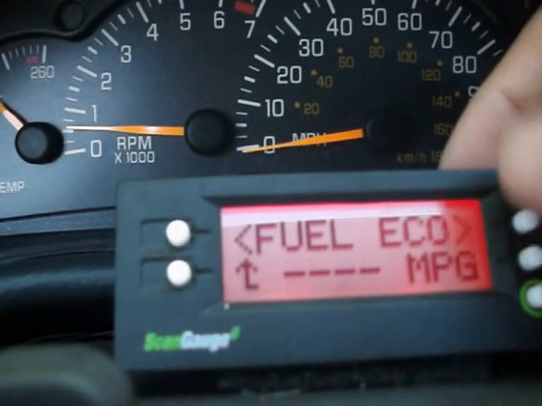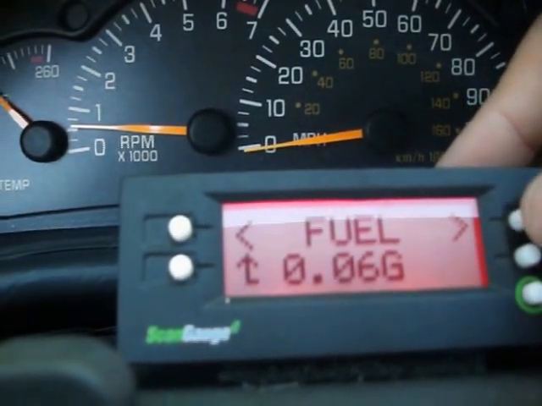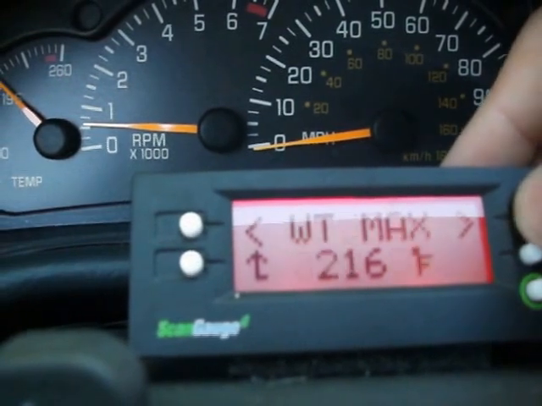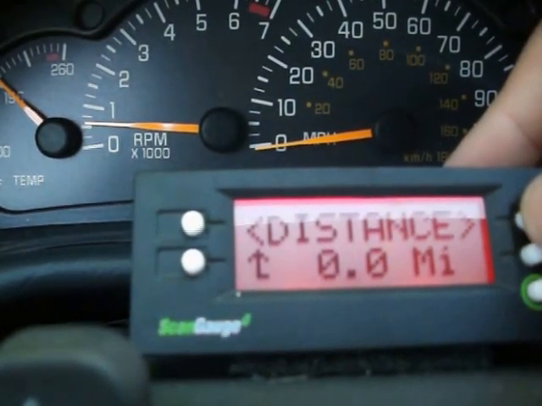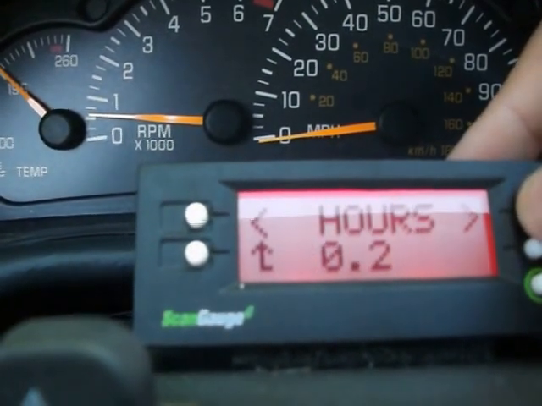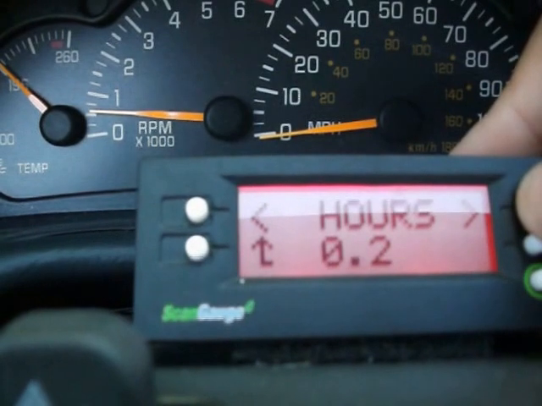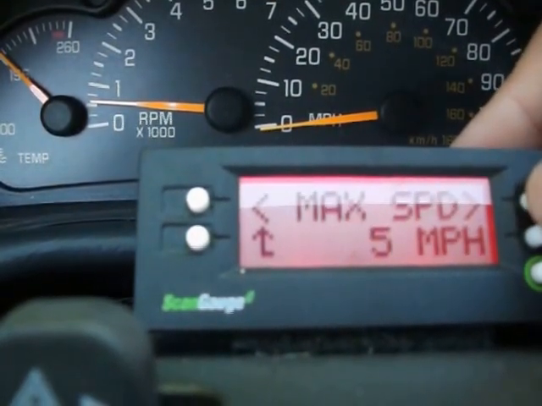View. Well, I'm not moving, so I won't read anything. And that's how much I've used today. Max distance, 0. See, I don't really get in this current setting what it's doing, so I don't use it.